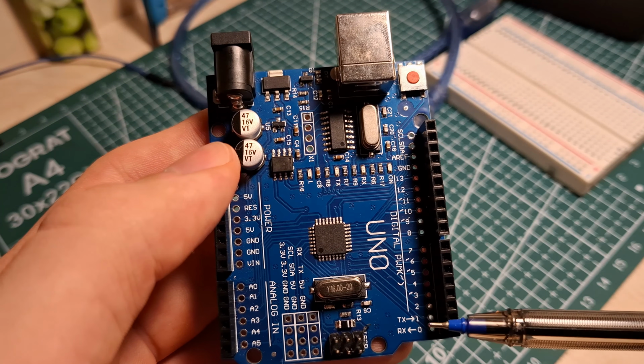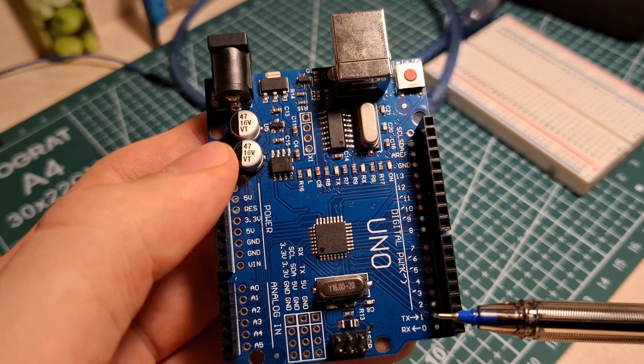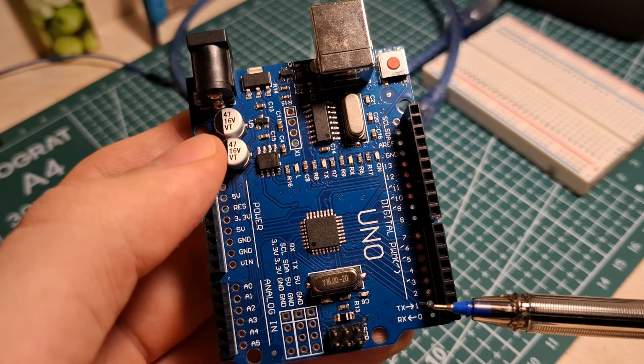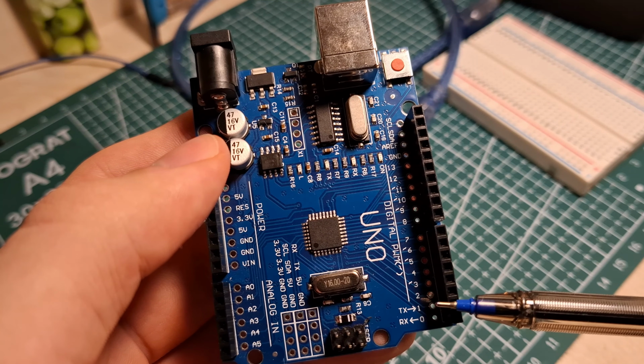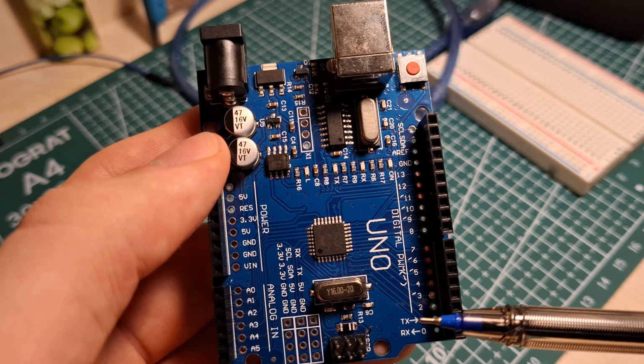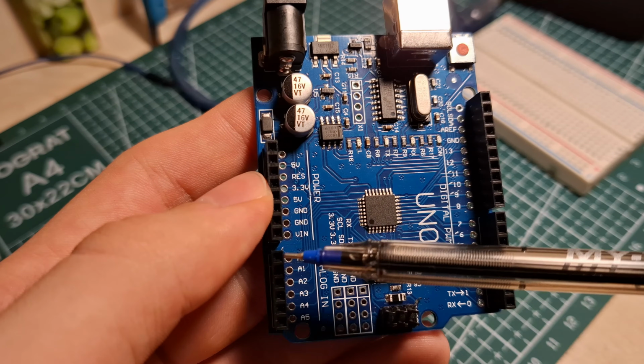Also, these two pins, the first and 0 pin, can be used for serial communication with Arduino via Bluetooth or wireless, for instance, the ESP8266 wireless module. So the TX, which is the transmitter, and RX, receiver. And we have analog pins.